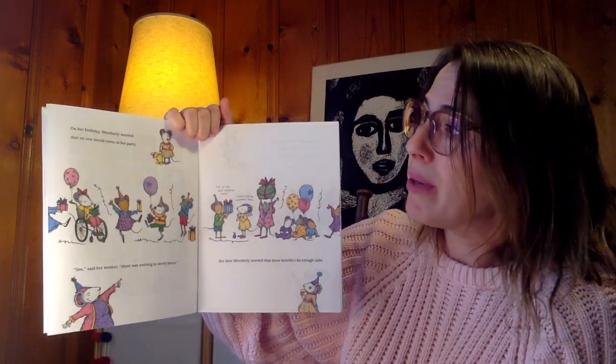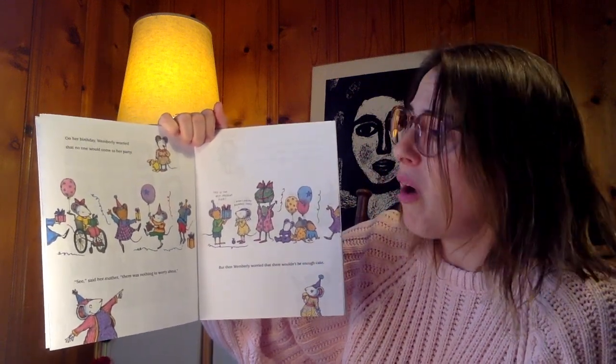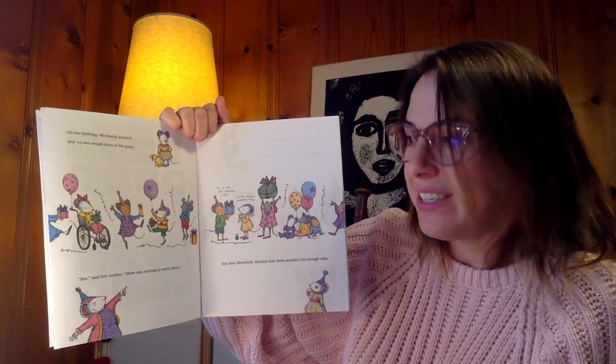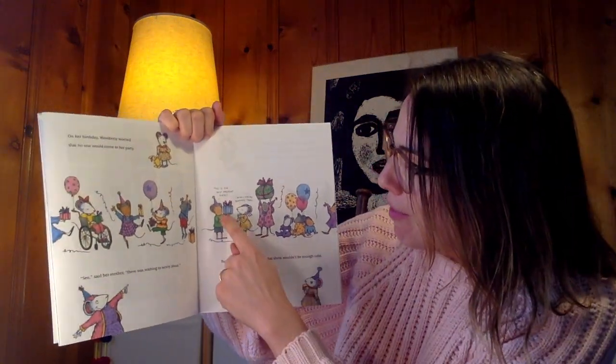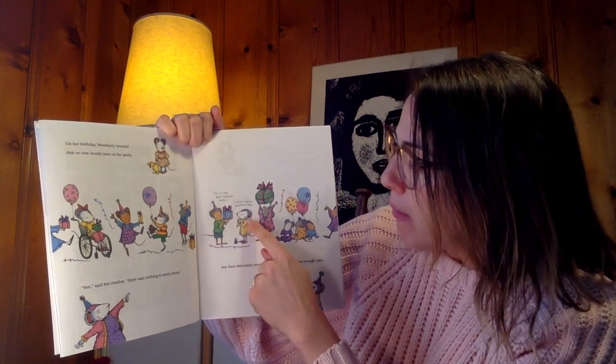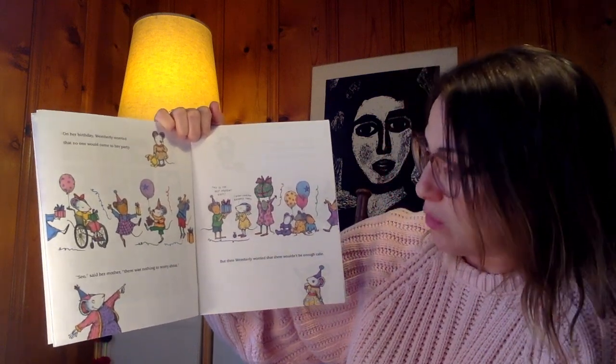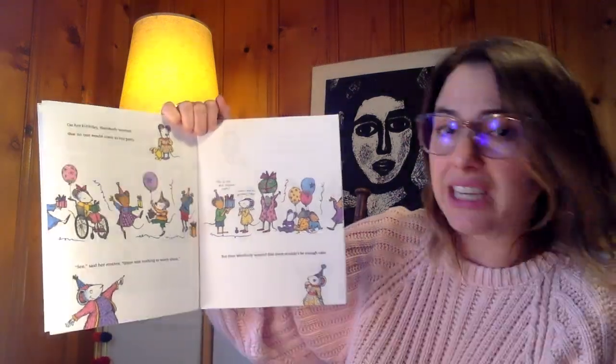On her birthday, Wemberley worried that no one would come to her party. "See," said her mother, "there was nothing to worry about. This is the best present ever." "Well, I wish I had my birthday today." But then Wemberley worried that there wouldn't be enough cake.